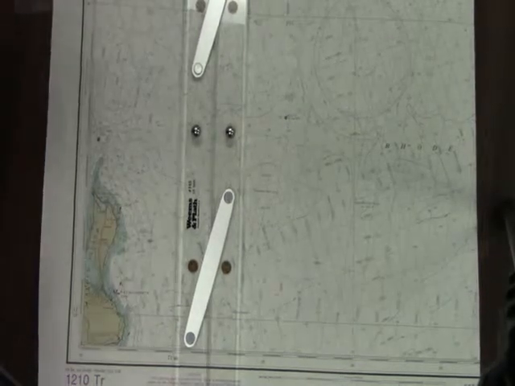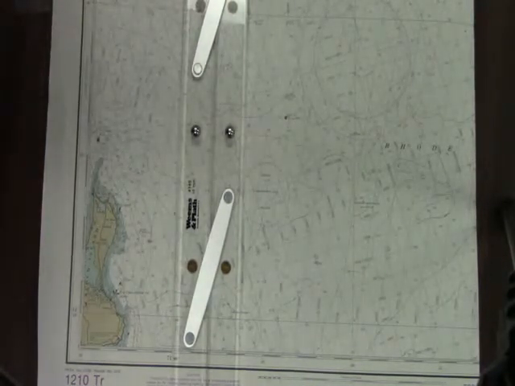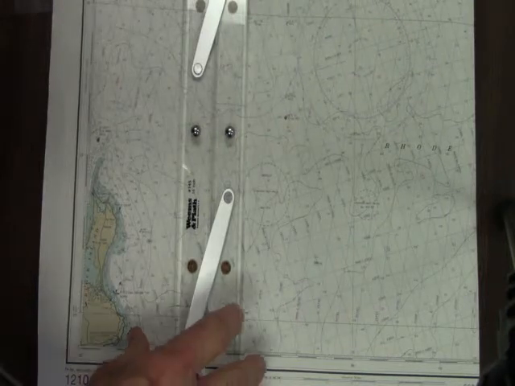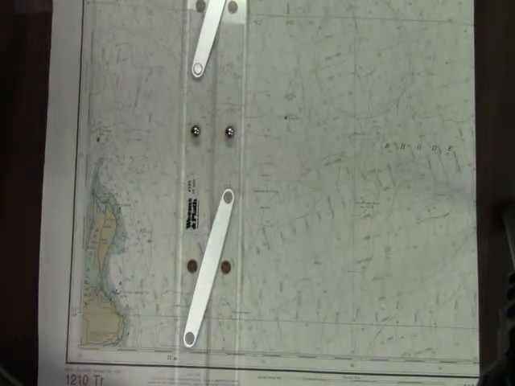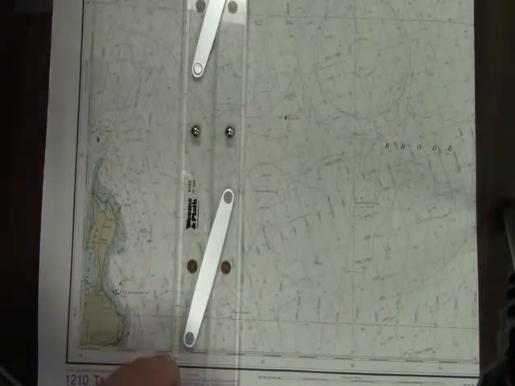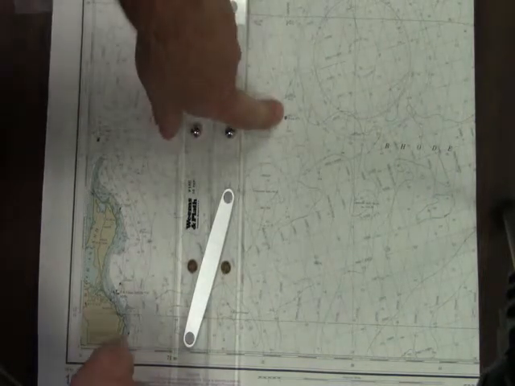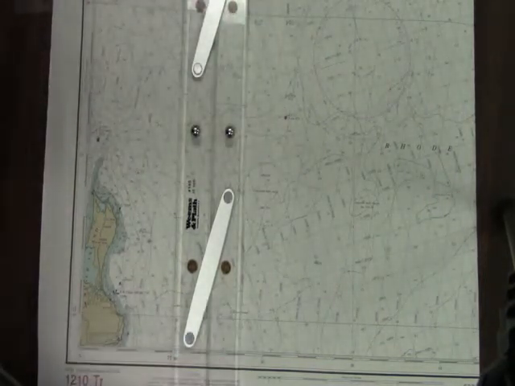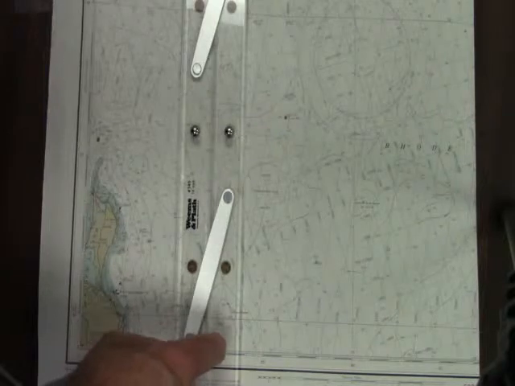We're going to do a distance off here, and I want to use a regular chart. And the first thing I want to show you is how we measure latitude and longitude. We're going to measure latitude and longitude for this point. And I like to use two methods, one's with the dividers and one's with the ruler.